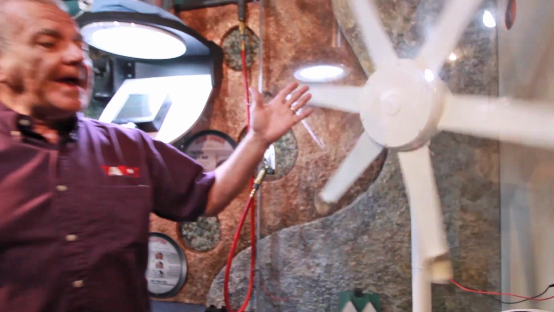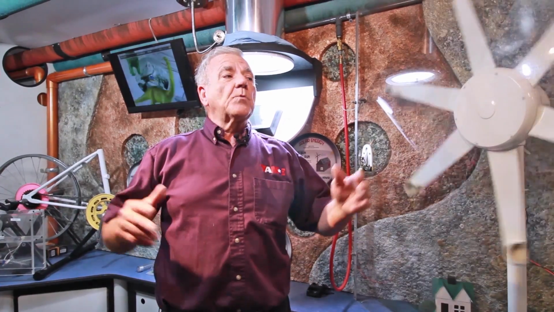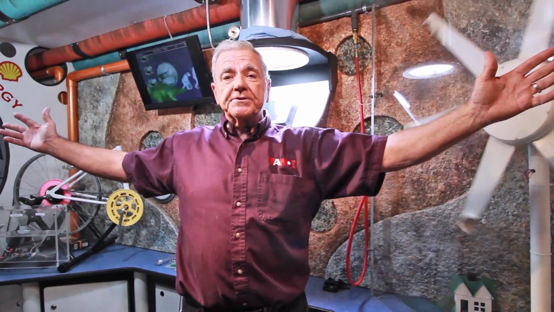Here's some interesting facts about the wind turbines most people don't know. The ones here in Texas have 3 blades. Each one of those is 84 feet long. That's more than twice as long as the trailer you're standing in.